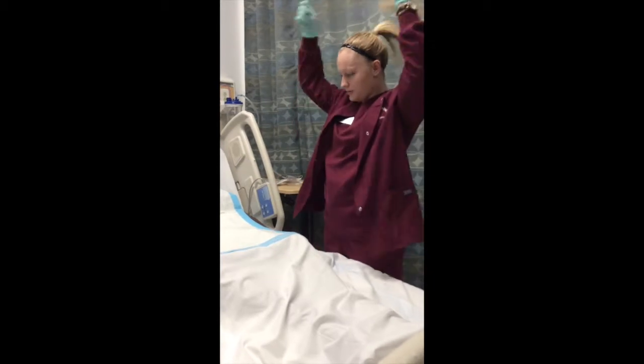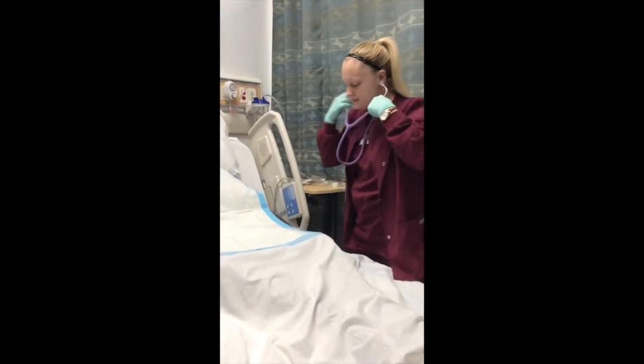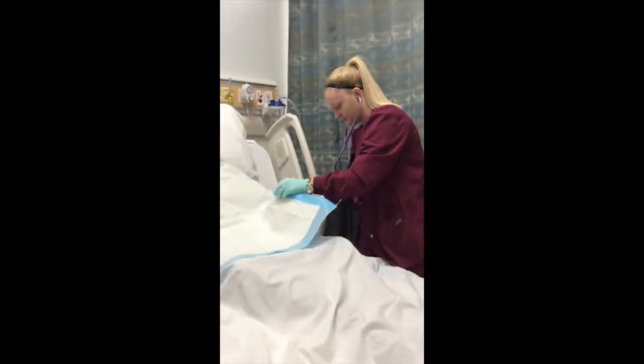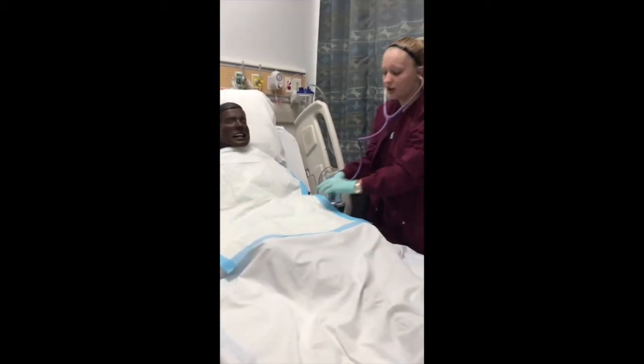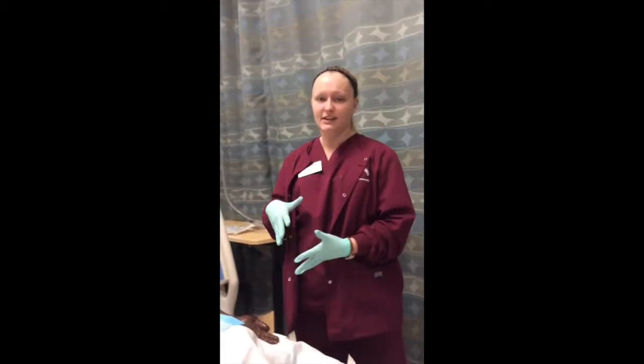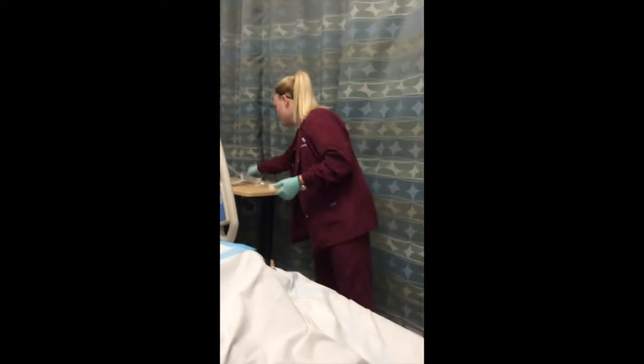So I'm going to listen to their bowel sounds real quick before I start this. And I hear that their bowel sounds are good in all 4 quadrants. So after I've listened to their bowel sounds and I've assessed all that I need to assess, I'm going to prepare to insert this tube.